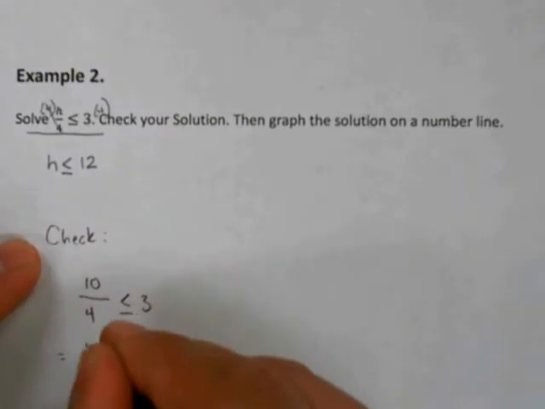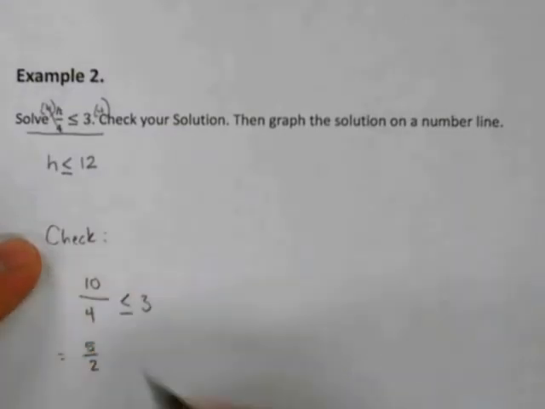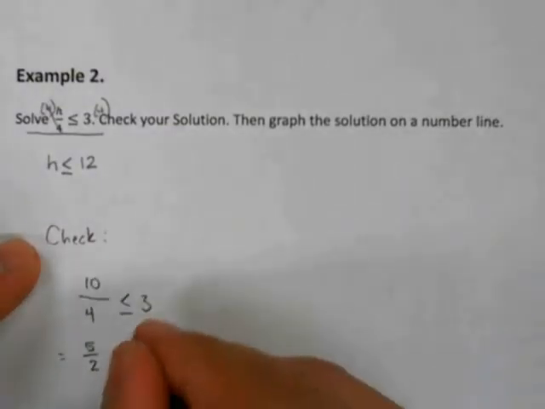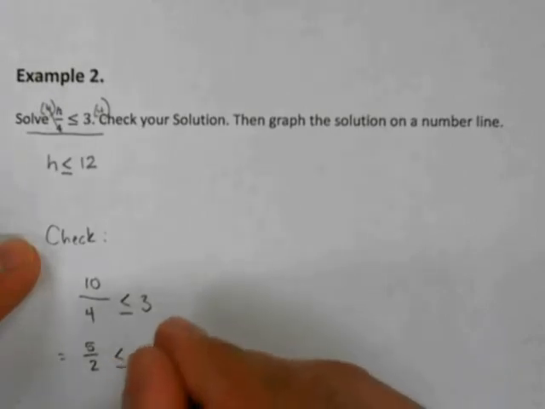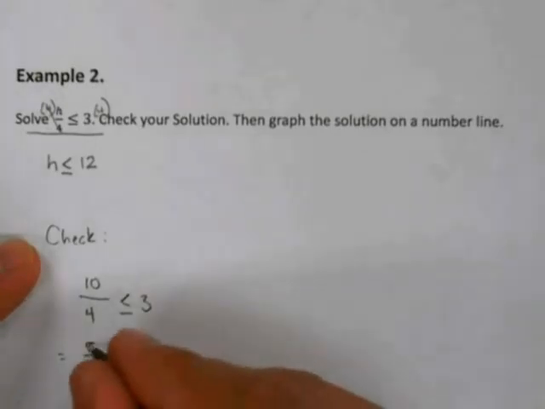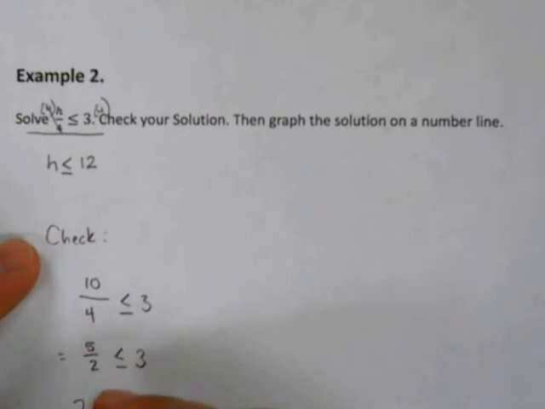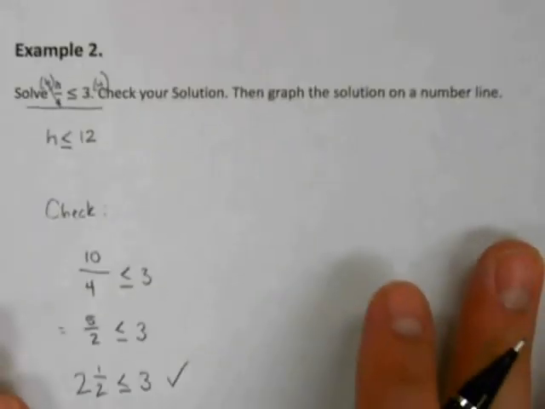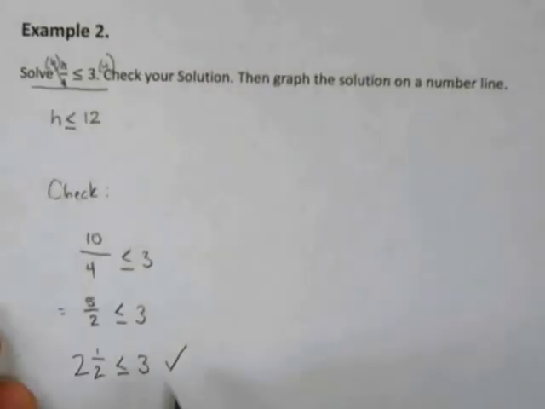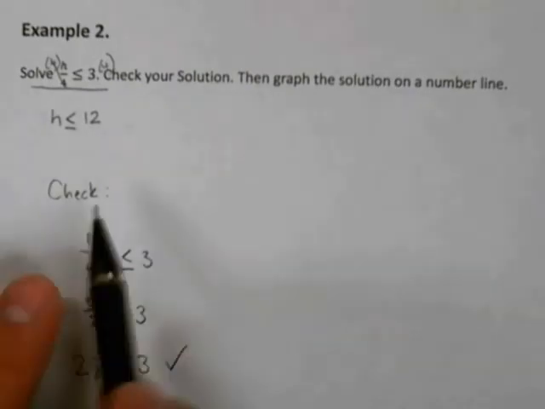That would be 5 over 2 if we divide by 2 on the numerator and the denominator. We want to see, is that less than or equal to 3? We know that 2 goes into 5 two times and we're left with 1/2, which is definitely less than 3, so that checks out. 2.5 is less than 3, and so that does work out.